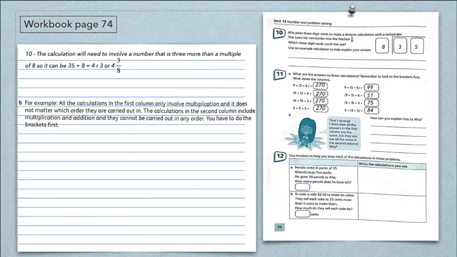Question number 12. Use brackets to help you keep track of the calculation in these problems. I give you a couple of minutes to do part A and B in question 12. Okay, let's get started about question 12.